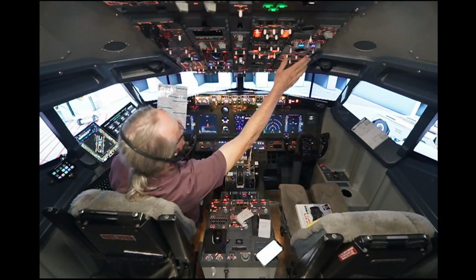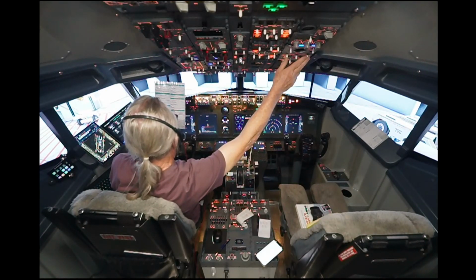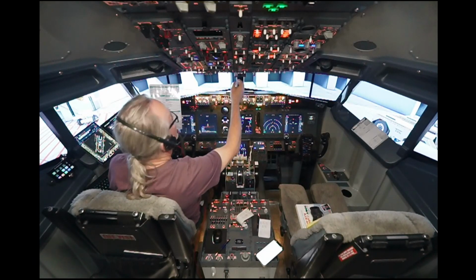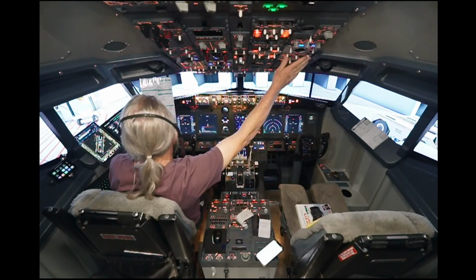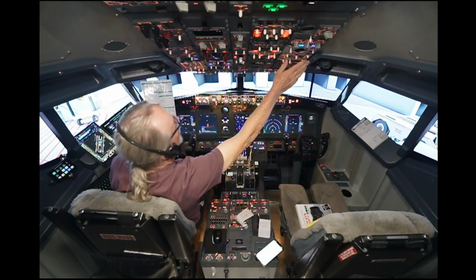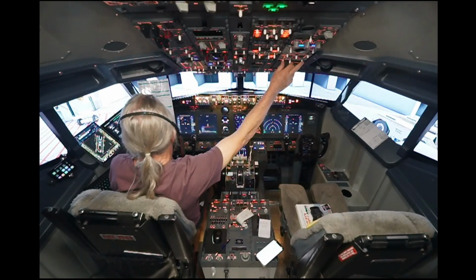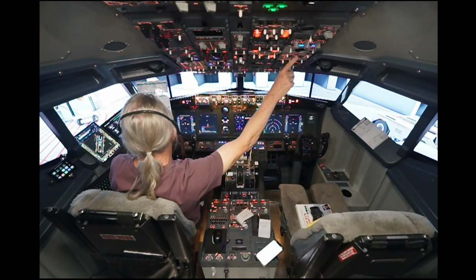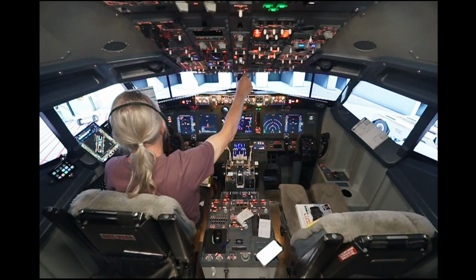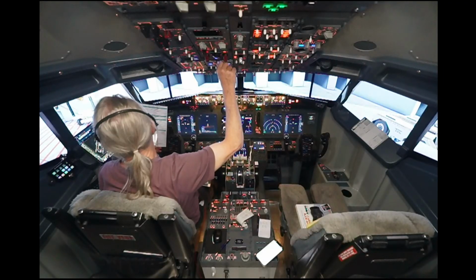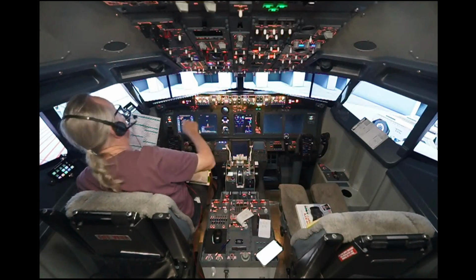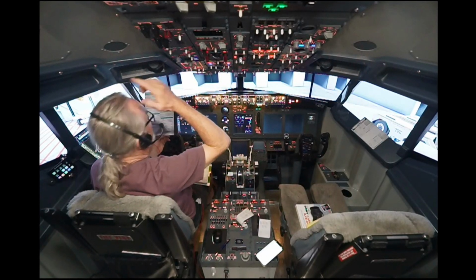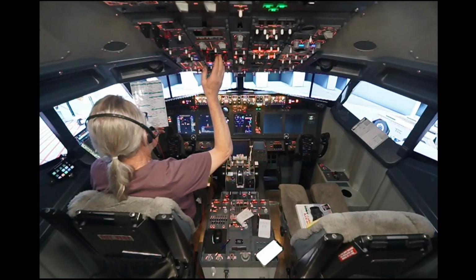Are set to auto. Check. APU switch to off. Check. Packs to off. Check. Engine bleeds to on. Check. Isolation valve open. Check. Start selector to both. Check. Disconnect ground power. Check. DC and AC selector standby power to off. Standby power.